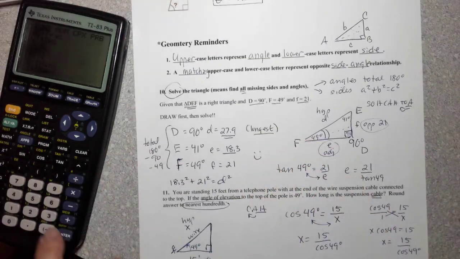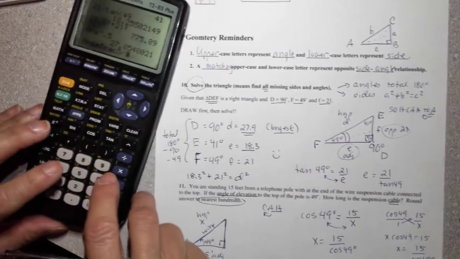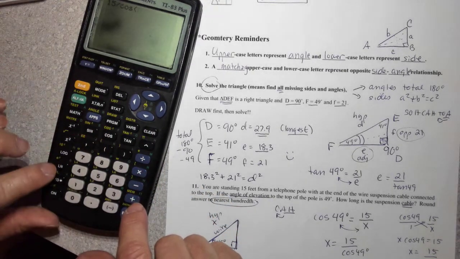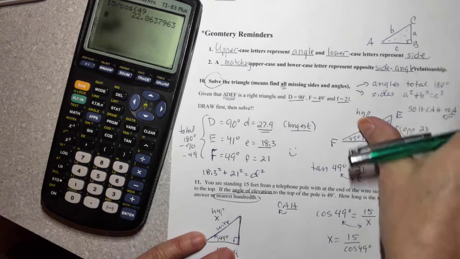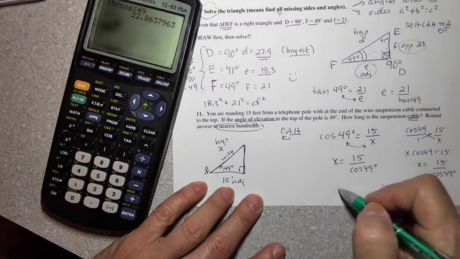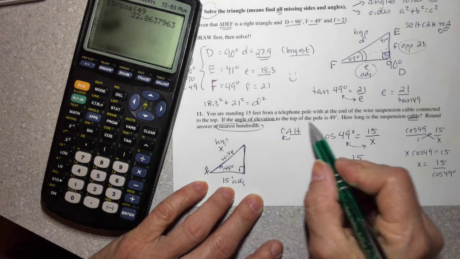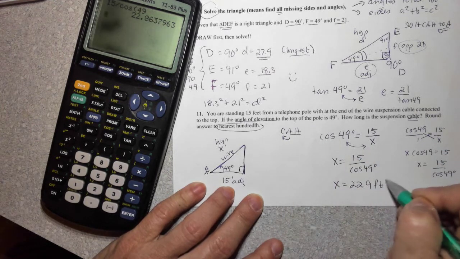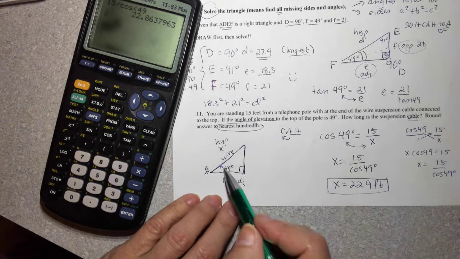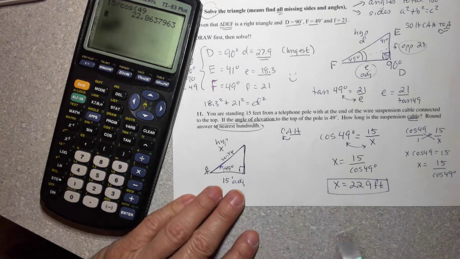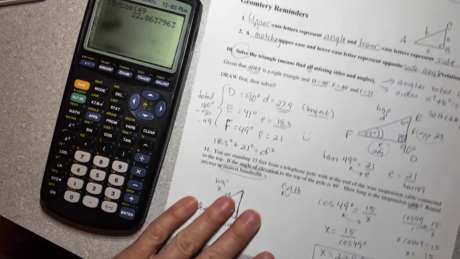So 15 divided by the cosine of 49, 22.9-ish. I can live with that. And what am I doing? I am measuring in feet, and I'm pretty happy because it's longer than this distance, and so I feel like that's a logical answer. Alrighty.